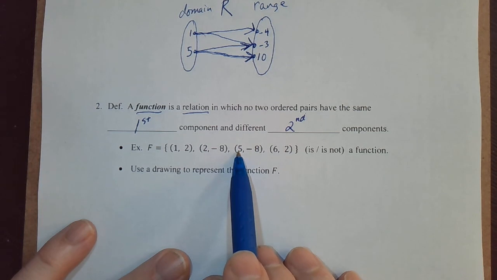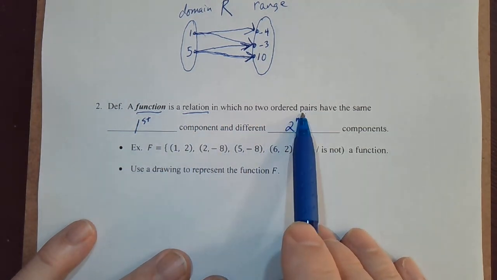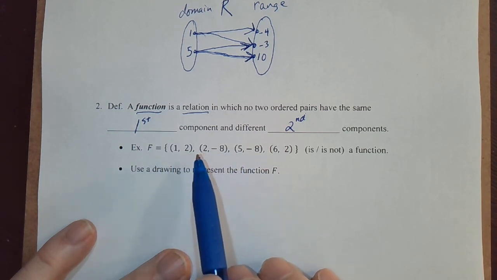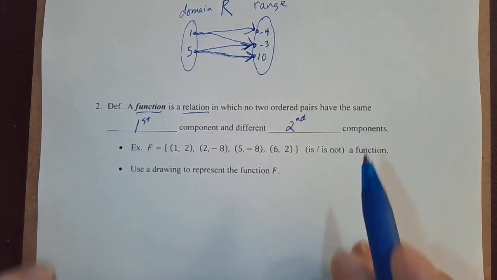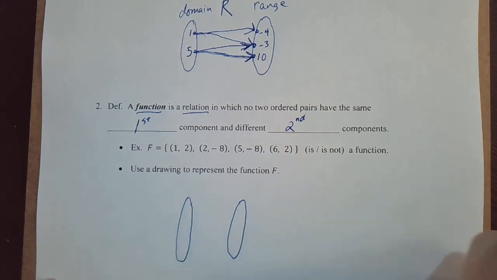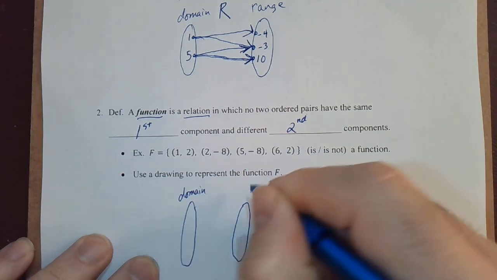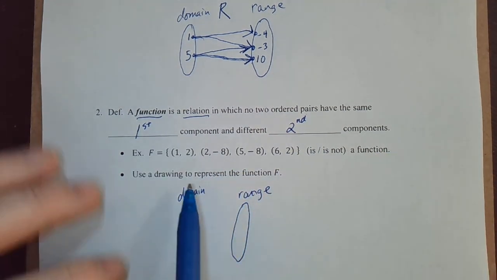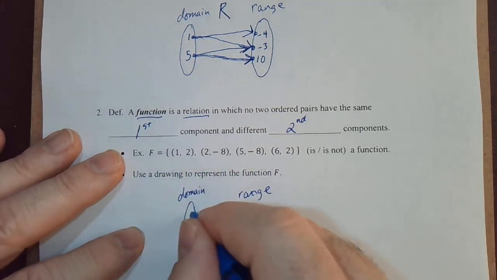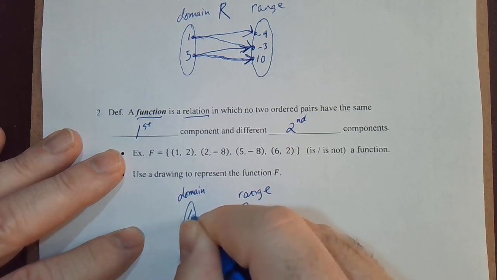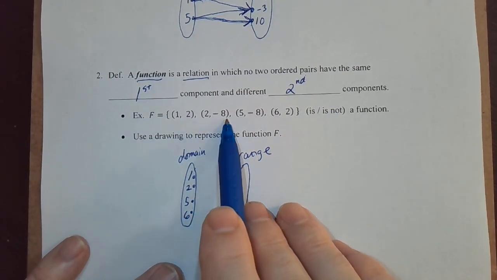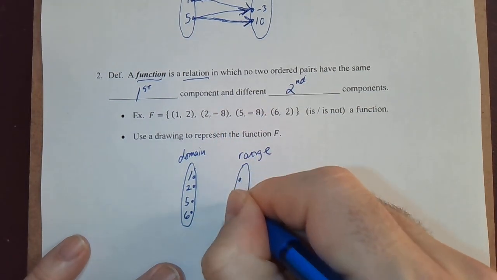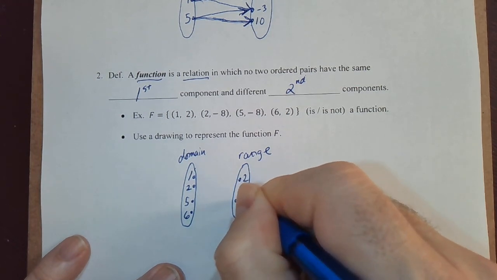Notice that all of the first elements are different numbers. So it would be impossible to have 2 ordered pairs where 2 of them have the same first component and different second components. So this is certainly a function. So if we were to do the same kind of a thing, where we have the domain and we do the range, this is a different set of ordered pairs. So in the domain, I'm going to have 1, 2, 5, 6. Put a dot by them. And the range is going to be just 2 and -8. They're the only two different numbers we have on the right-hand side, 2 and -8.